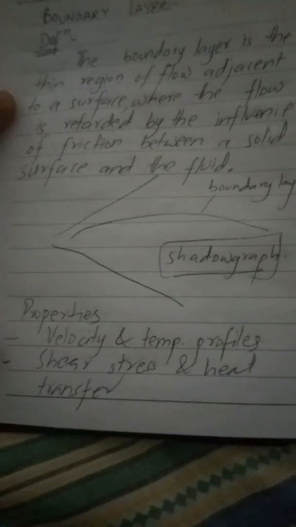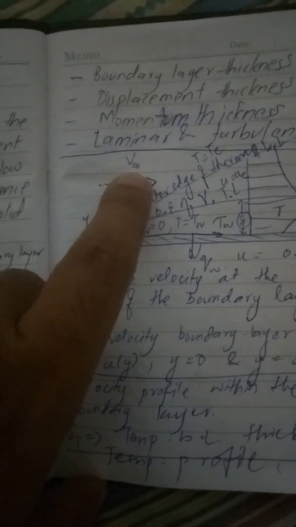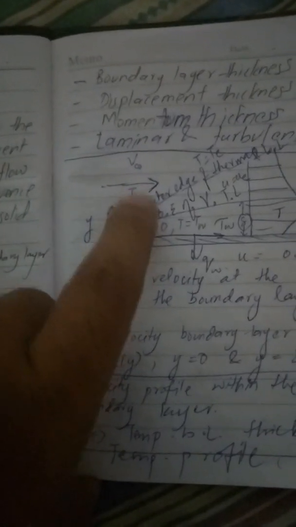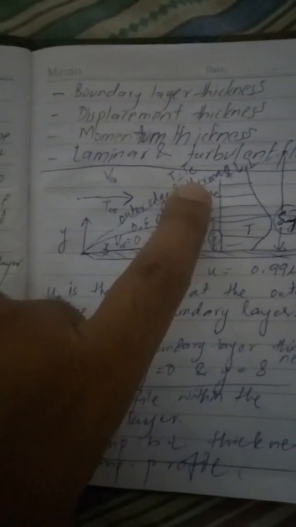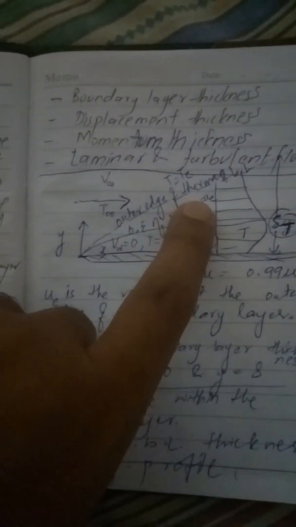Properties: velocity and temperature profiles. Number one, as in the graph in front of you, it is represented as V over V infinity, velocity and temperature, and we have taken T equal to TE, the outer edge of the thermal line, and this is the outer edge of velocity.